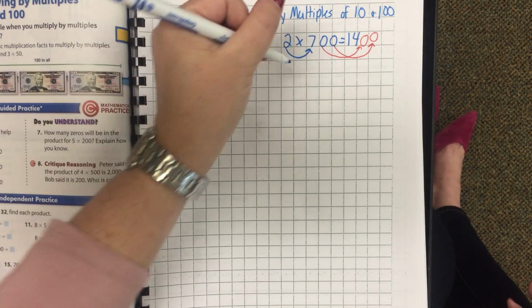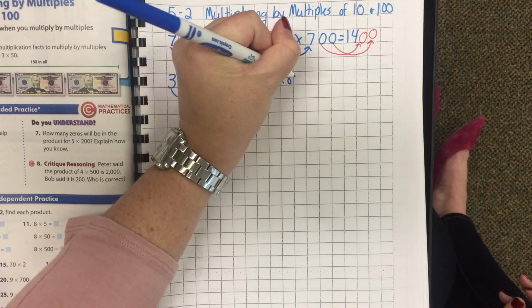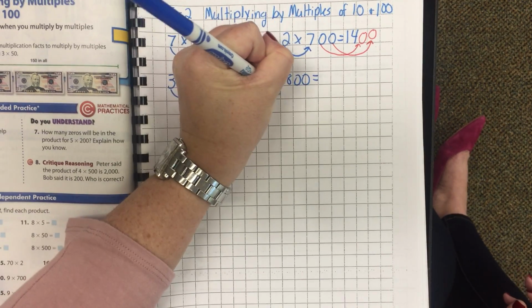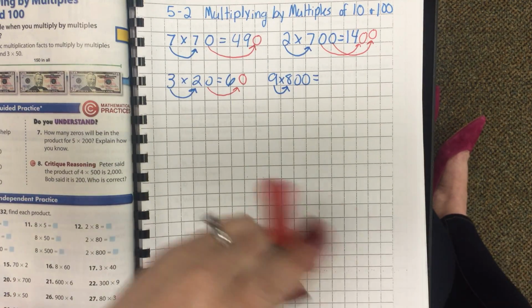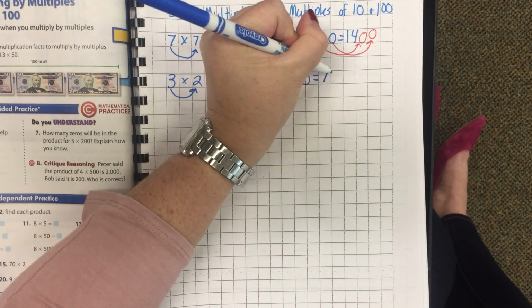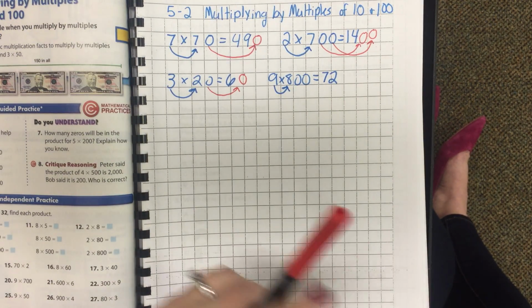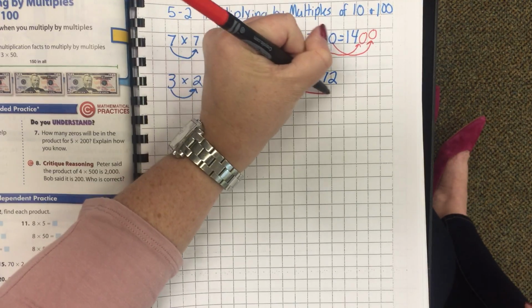What about 9 times 800? All I'm focused on right now is what's 9 times 8? 72. And how many zeros do I see? 2 zeros. So add them on.